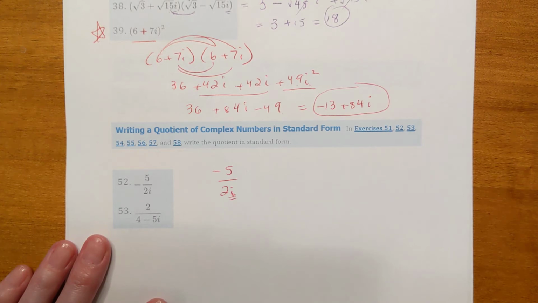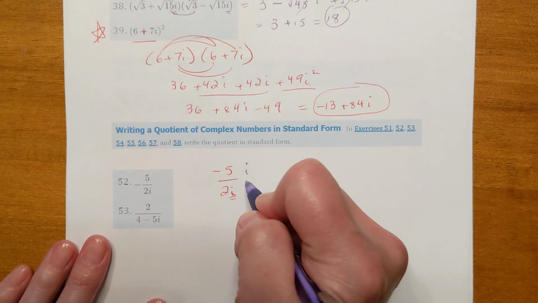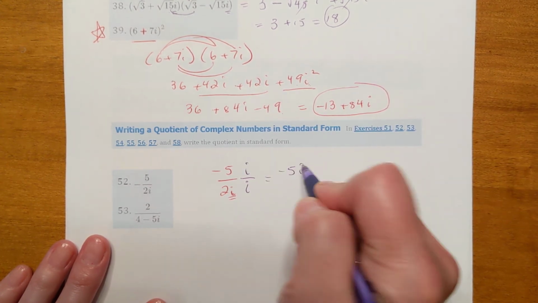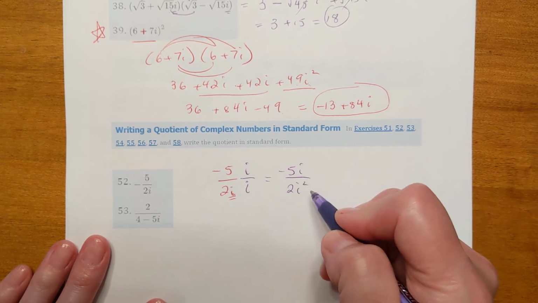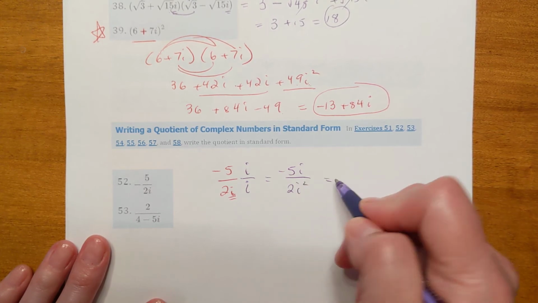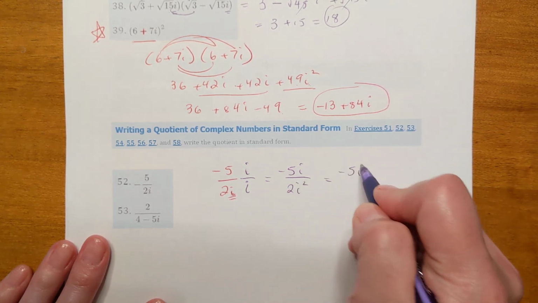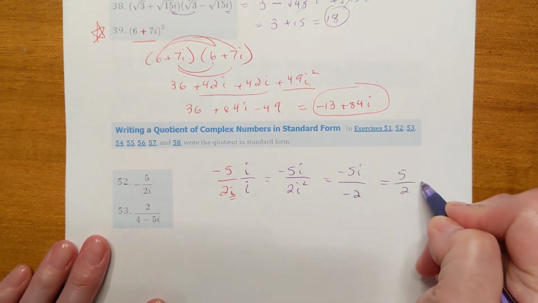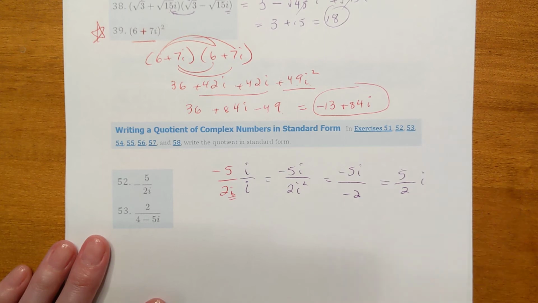If there was a radical in the denominator, you just multiply by it on the top and the bottom. It's like multiplying by the number 1. You can do that. So it gives you negative 5i over 2i squared. And again, i squared is negative 1, so that makes that negative 2 on the bottom. Our two negatives are a positive, so it's positive 5 over 2i.